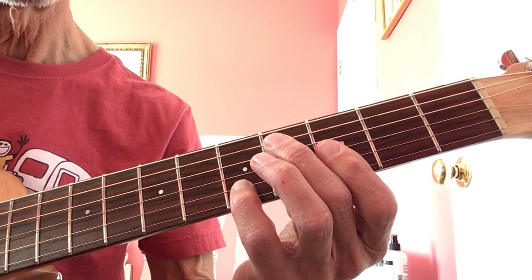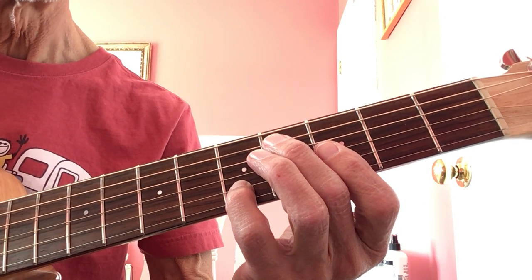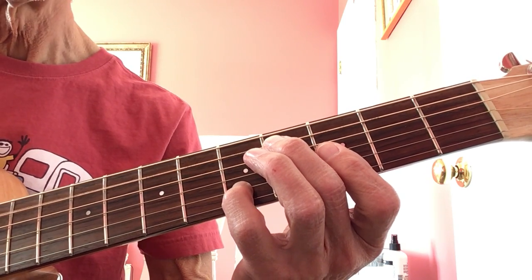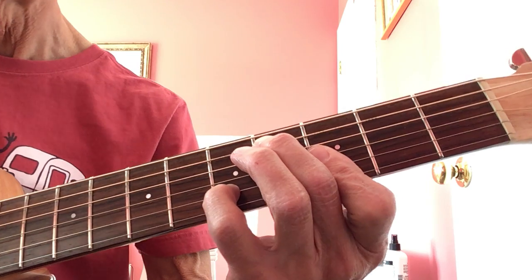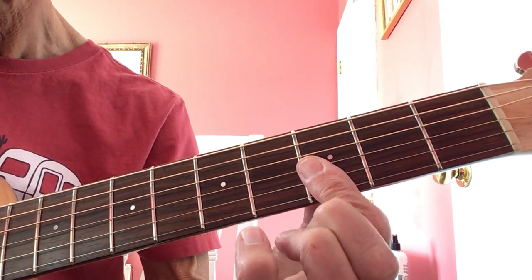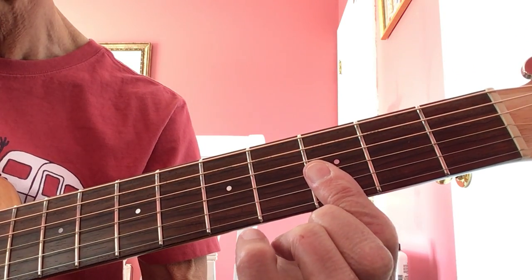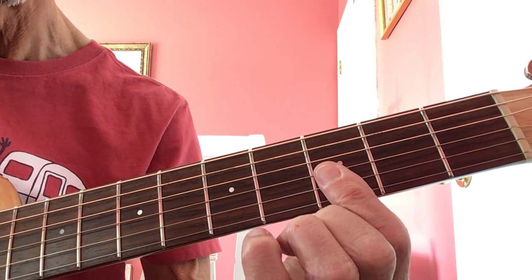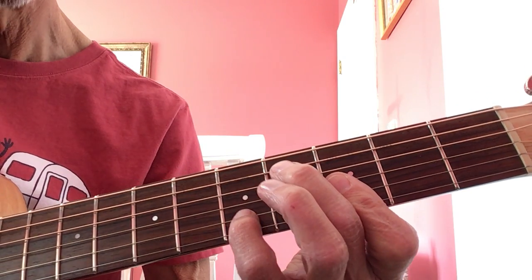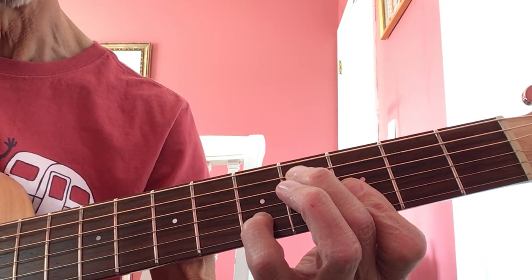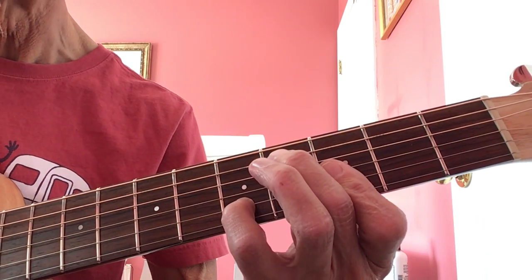So the way that would tab out, starting on the A string, is the 4th fret, and then we have that first finger creating this little half bar on the 3rd fret of these 3 highest strings, and the pinky is on the 5th fret of the B string.